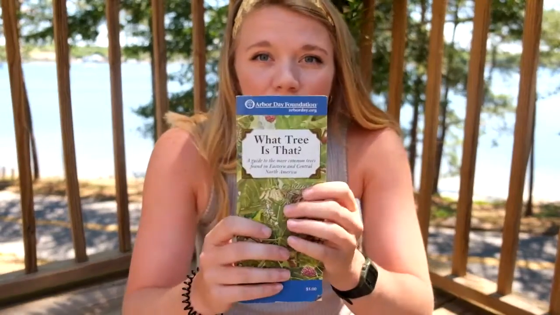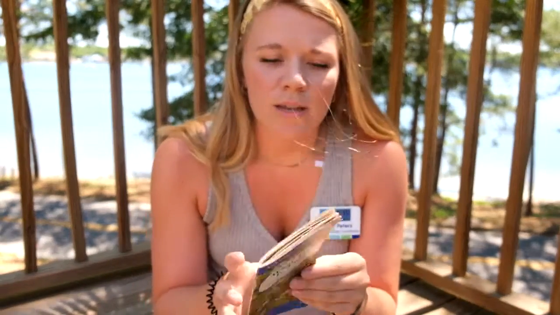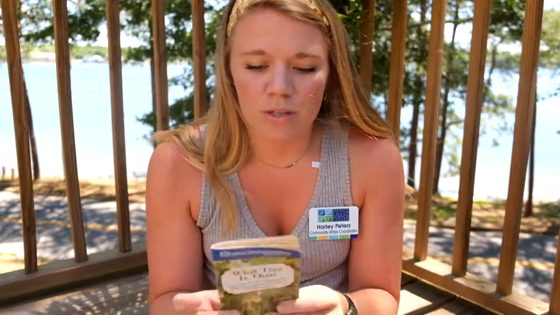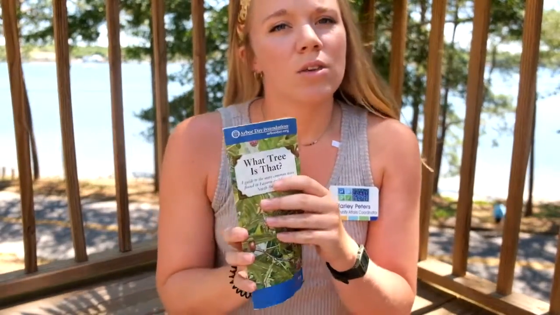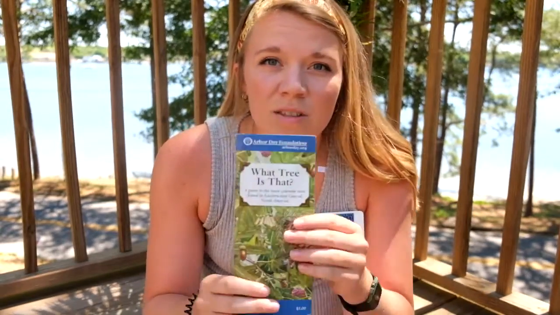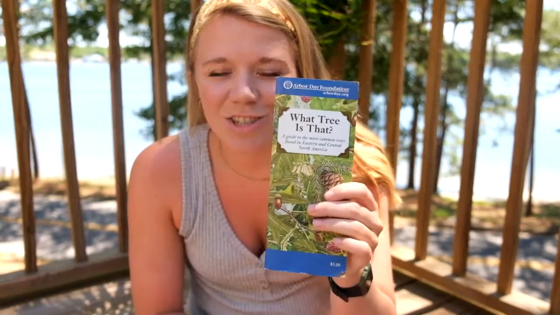Just remember, you can use this. It's a great guide to try and find what tree is around you, but this one just focuses on trees. So if you wanted anything else, I'm sure there's something online that you could go to. I haven't done too much research on that about vines or shrubs or anything like that, but if you're looking for some fun trees and seeds, this is your guide right here.